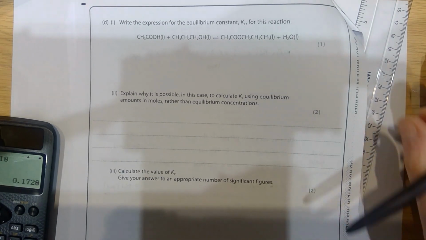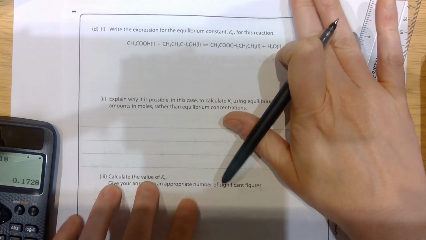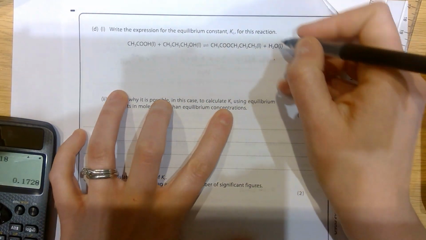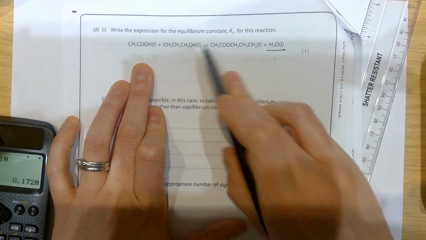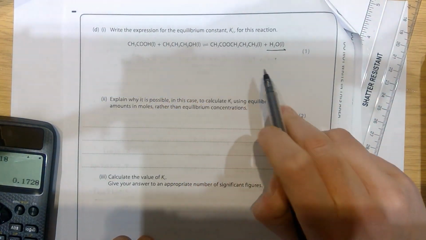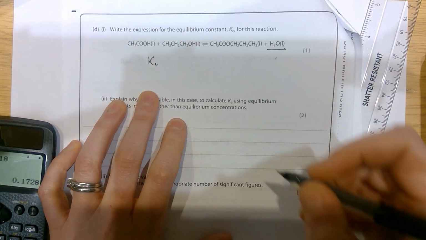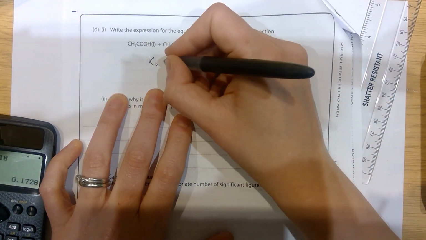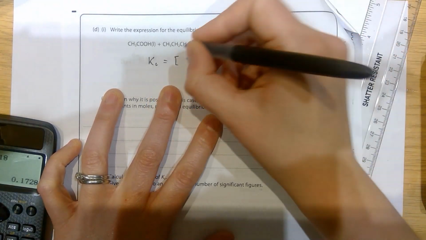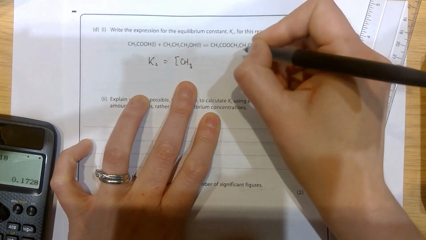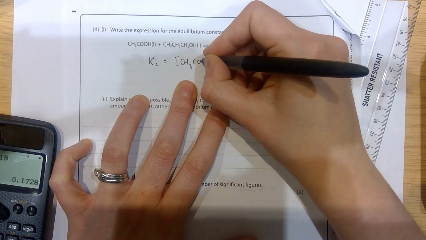Okay, so write the expression for the equilibrium constant. This should be easy, although it's surprising how many people make mistakes. Because these are liquids, they're not in aqueous solution, I have to include the concentration of water in there. So you only ignore the water if everything else is aqueous. So Kc equals concentration of products, just be careful copying it down.